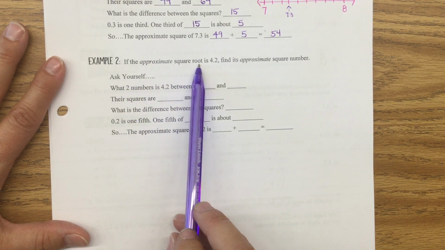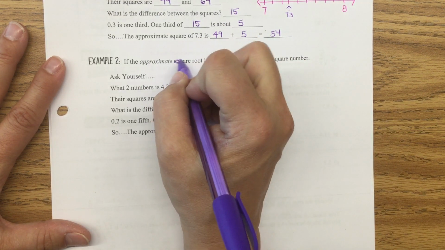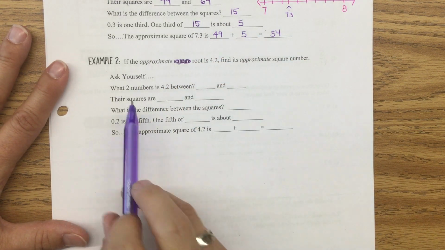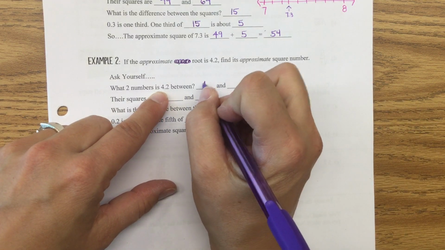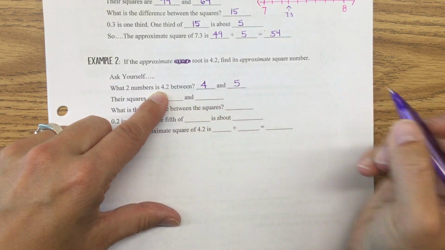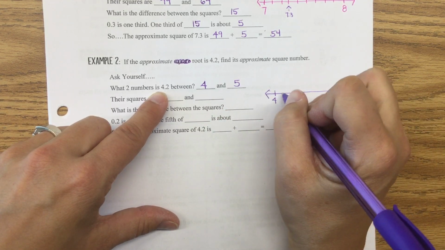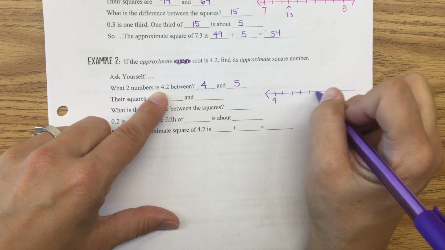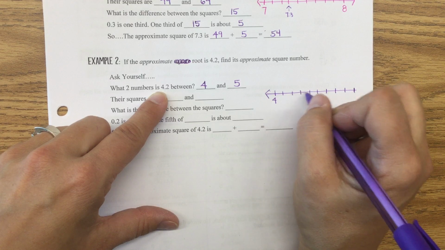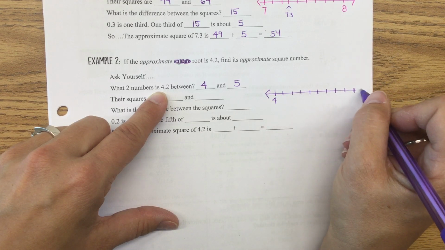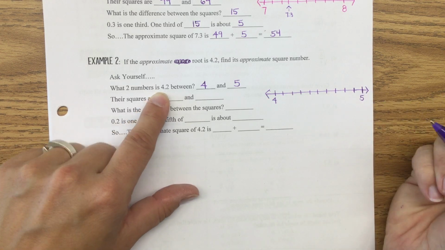If the approximate root is 4.2, find its approximate square number. Okay. What two numbers is 4.2 between? Well, the smaller number is 4 and the large number is 5. So I'm going to right away draw myself a little number line here. 4.1, 2, 3, 4, 5, 6, 7, 8, 9, 10. There we go.